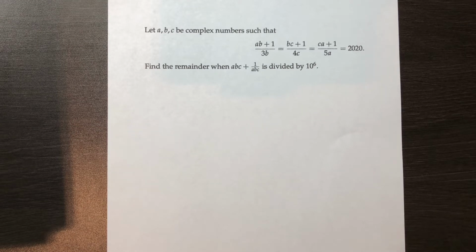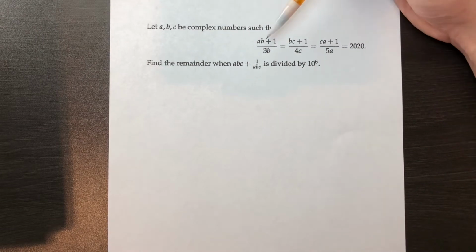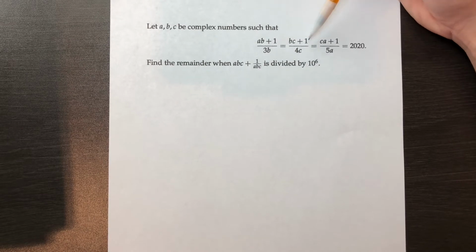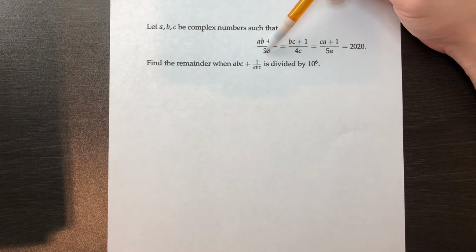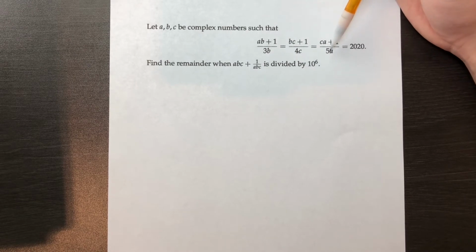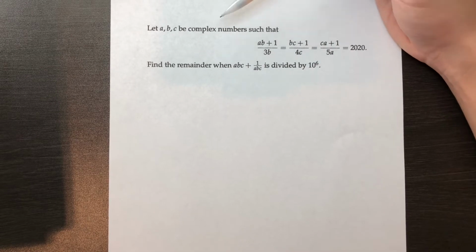Now, the first thing that stands out to me is the symmetry in this expression. We have ab plus 1, and then we have bc plus 1, and we have ca plus 1 over abc. The only difference is this 3, 4, and 5 in the denominator. Now, it also says that a, b, and c are complex numbers.